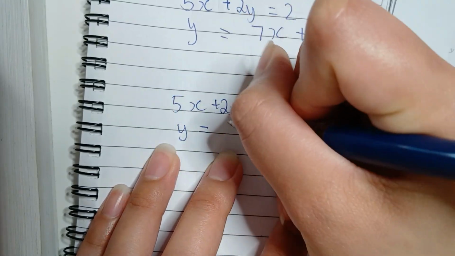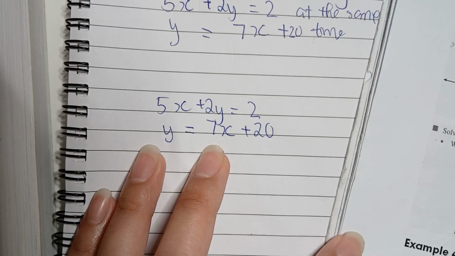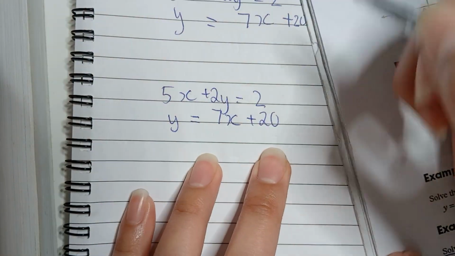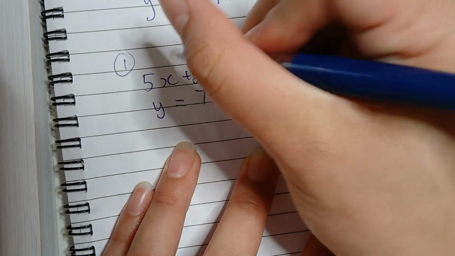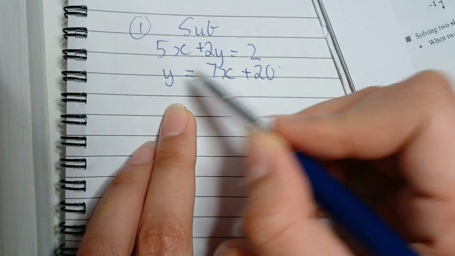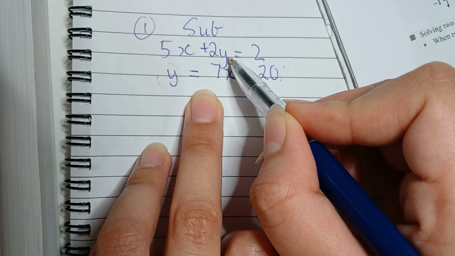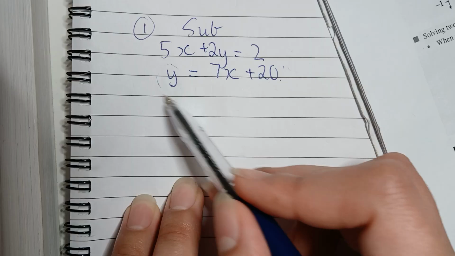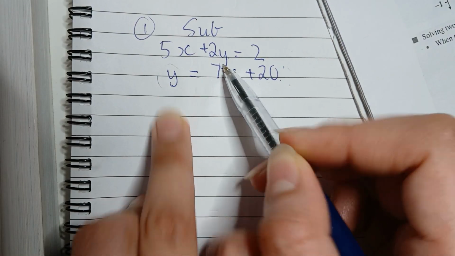And our method, we will call it substitution. So we will do the substitution method first. What is our first step? First thing first, I'm going to sub the value of y equal to 7x plus 20 into the first equation. Why do I do so? Because the value of y is already given to me. So now I can just sub it into the first one.